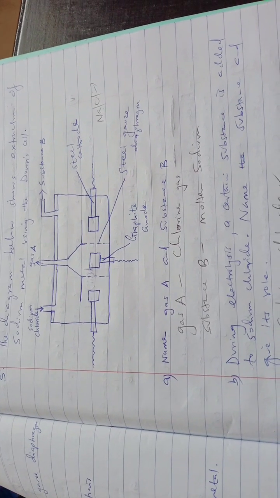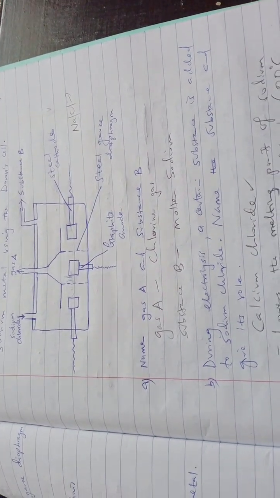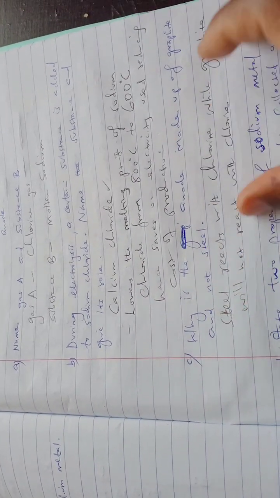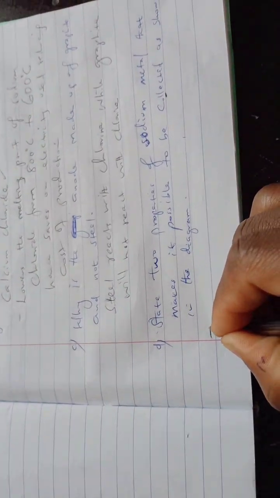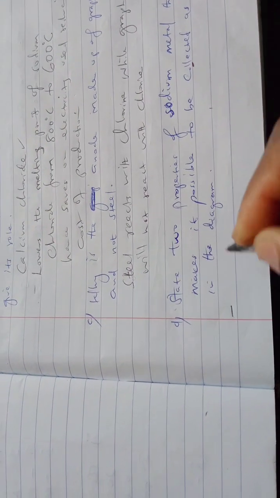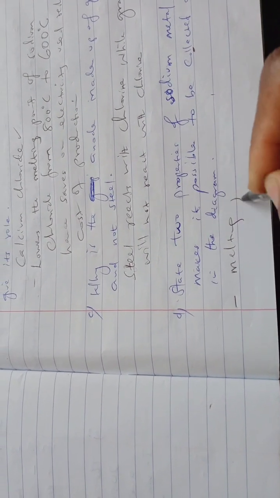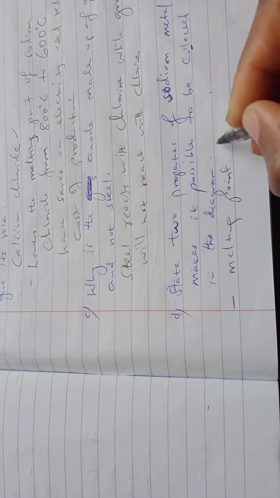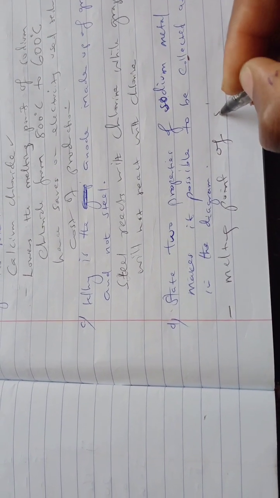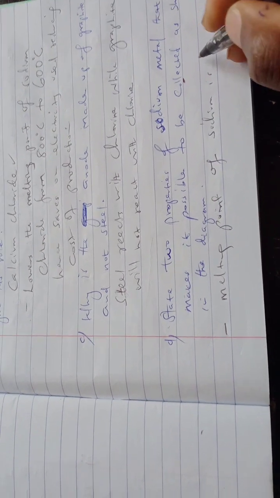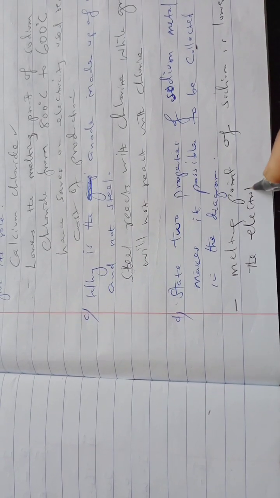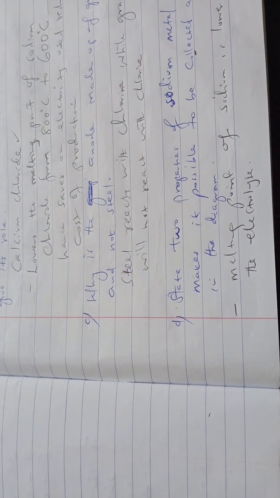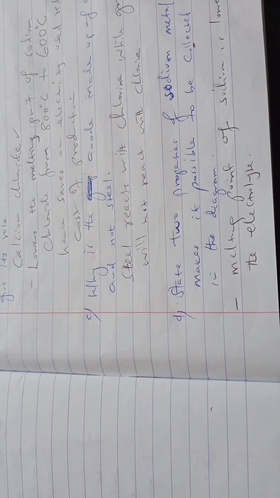And then you're told, state 2 properties of sodium metal that makes it possible to be collected as shown in the diagram. You can see we said substance B is molten what? Molten sodium. Why is it being collected like that? There are 2 things that makes it to be collected like that, and the first one is here, and the answer is here. The answer is what? The first one is it is because the melting point of sodium is lower than the electrolyte being used. Melting point is lower than electrolyte being used.